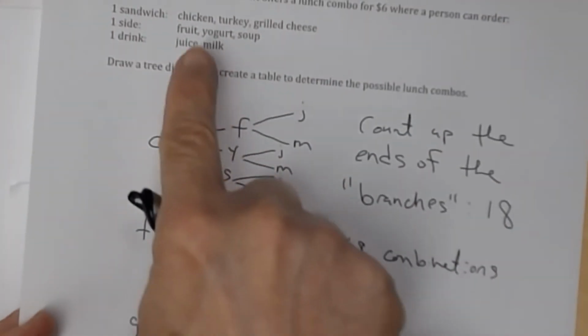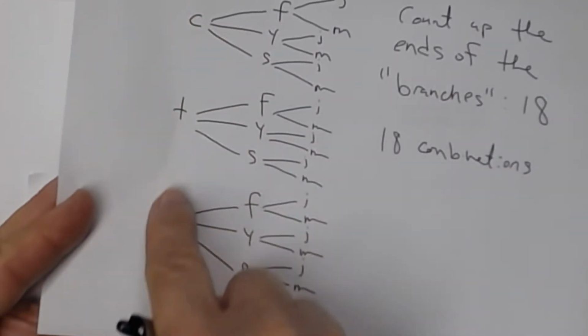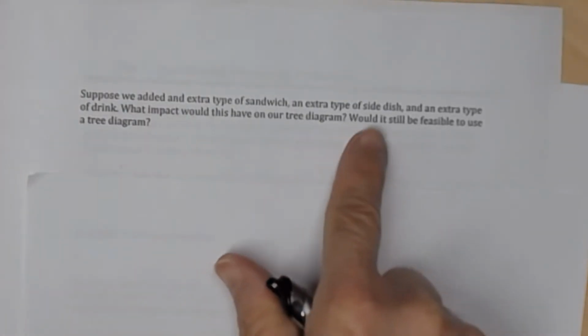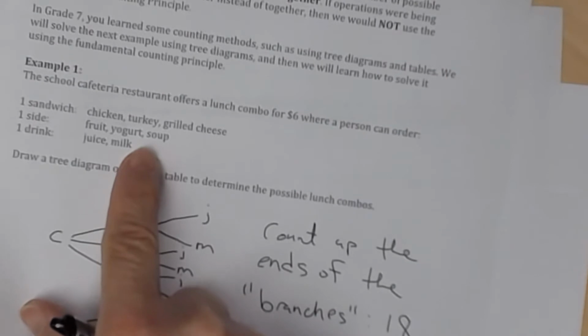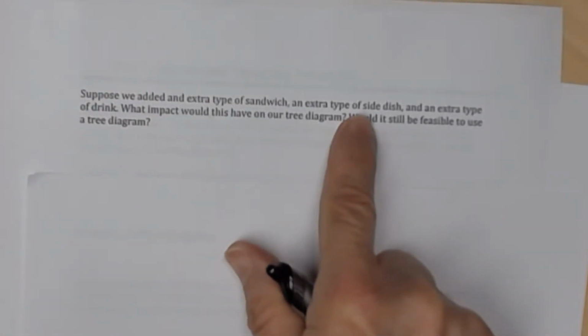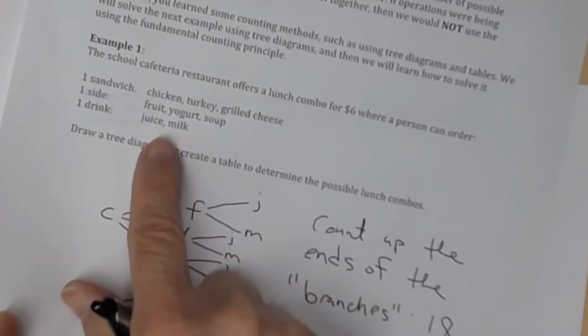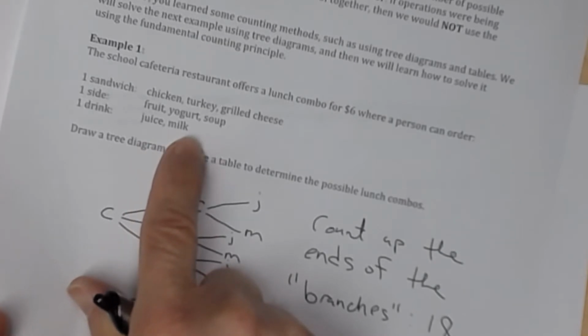So instead of 3 sandwiches, you have how many? You would have 4 sandwiches. Instead of 3 side dishes, how many would you have? You would have 4, because you're adding an extra type of side dish. And then an extra type of drink. Instead of having 2 drinks, you would have 3.